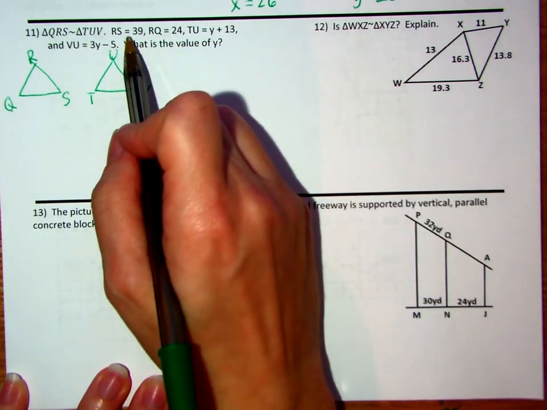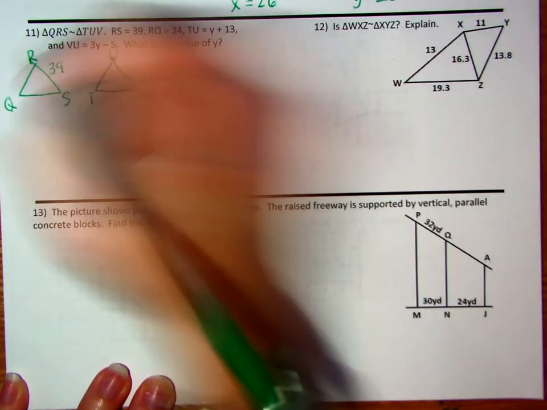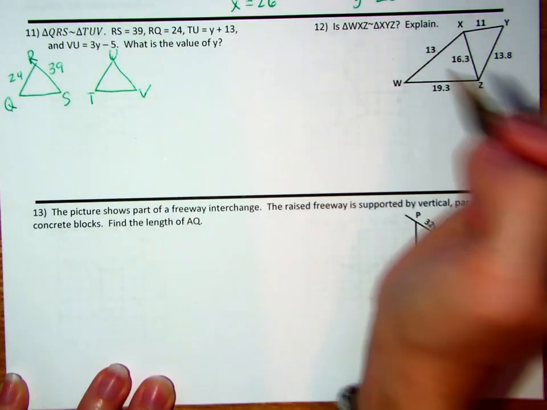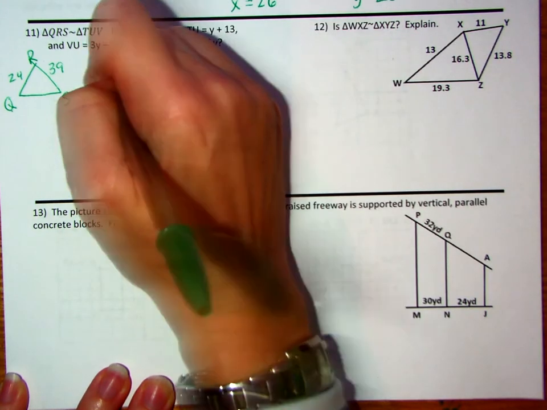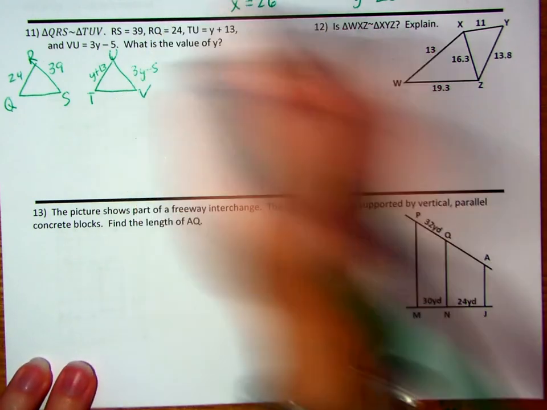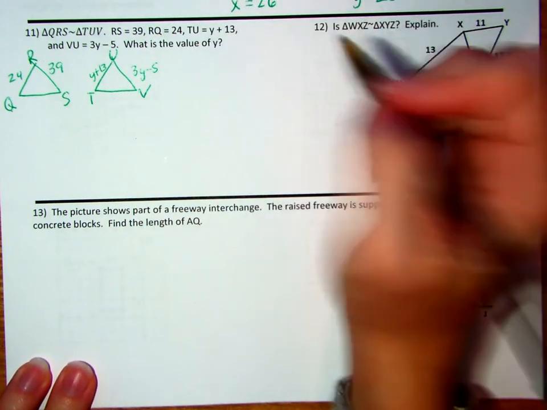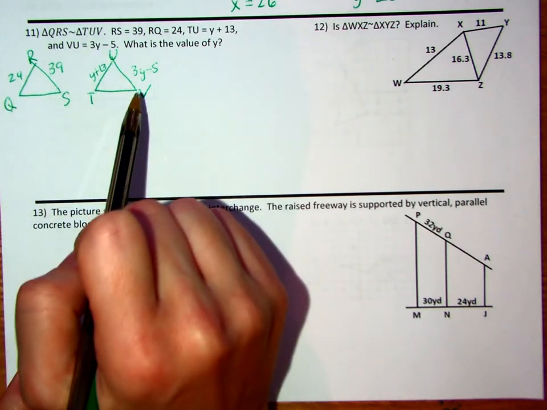Now I'm going to fill in my information. Our S is 39 units. Our Q is 24. I'm told that TU right here is going to be y plus 13, and VU is going to be 3y minus 5. So we're supposed to find the value of y. What I see is that I've got two similar triangles, which means their sides must be proportional.